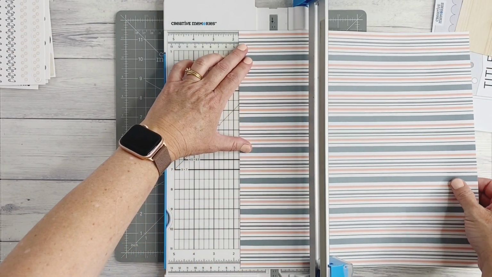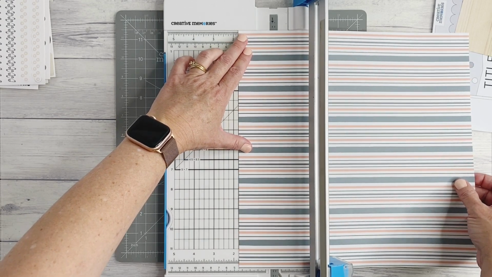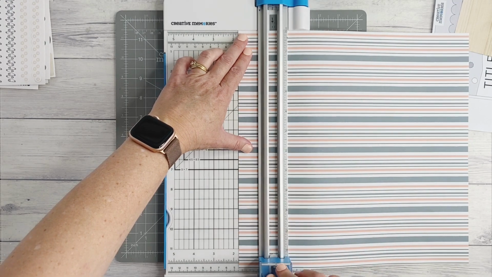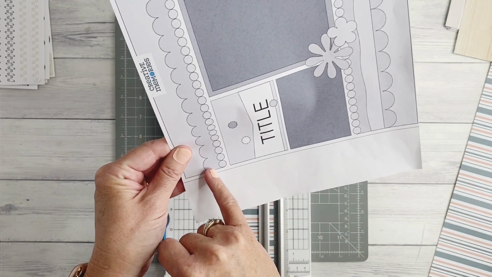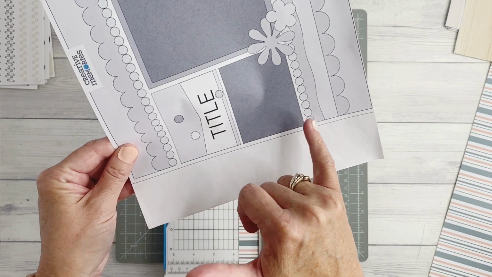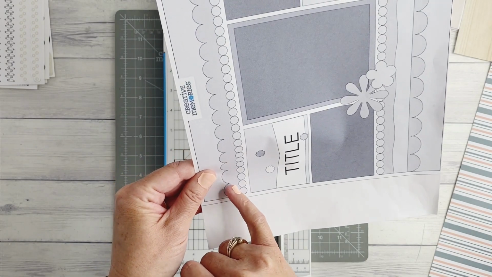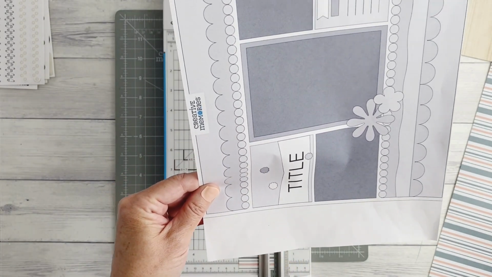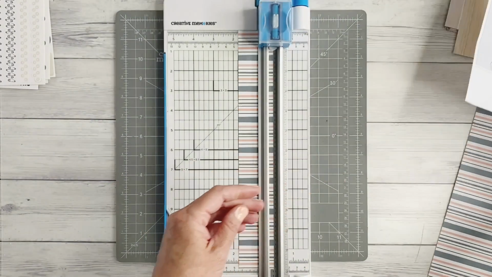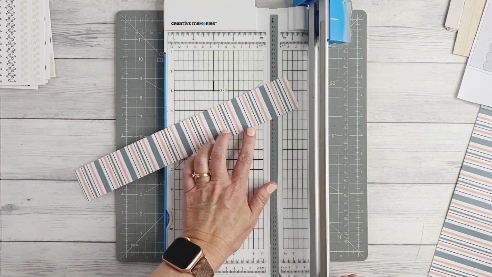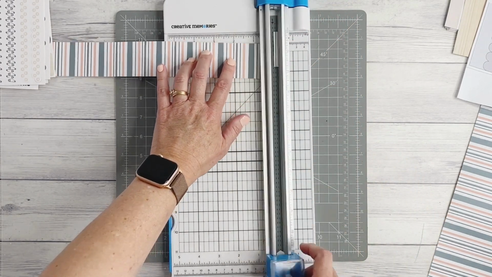And the first measurement cut will be 1.75 inches wide. Now, because I said I'm going to leave 1/4 of an inch here in that space between my photos and where the border's finished to the edge of my layout, then I know it's 1/2 an inch that I need to trim off the length of my border. So 1/4 of an inch for the top, 1/4 of an inch for the bottom, which will equate to 1/2 an inch. So just turn this sideways and cut 1/2 an inch.